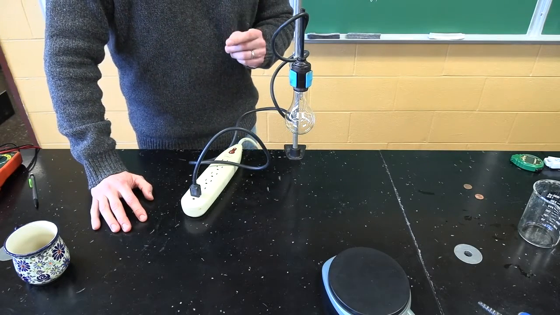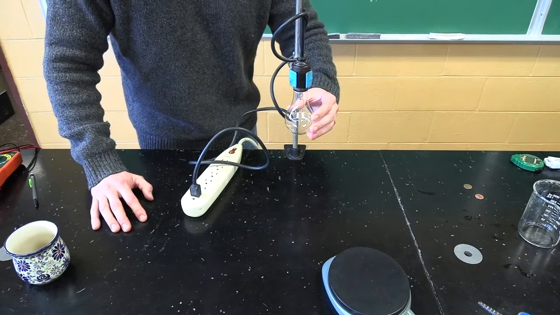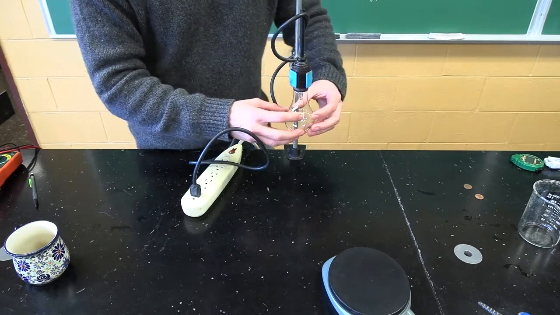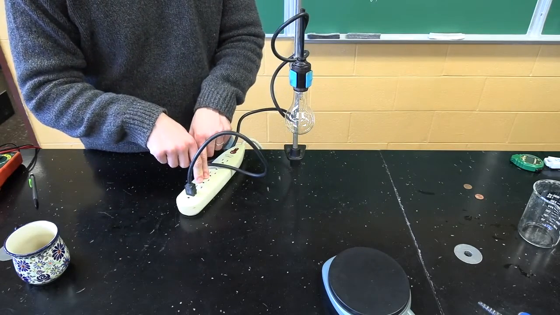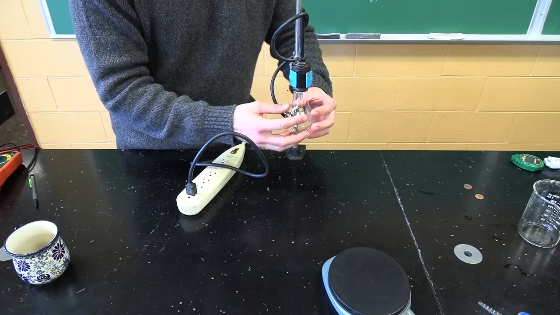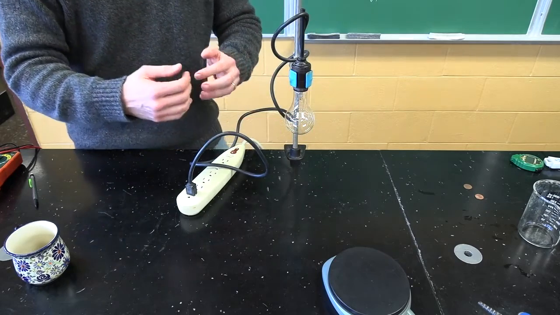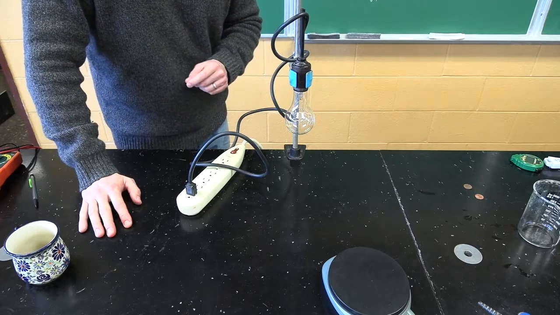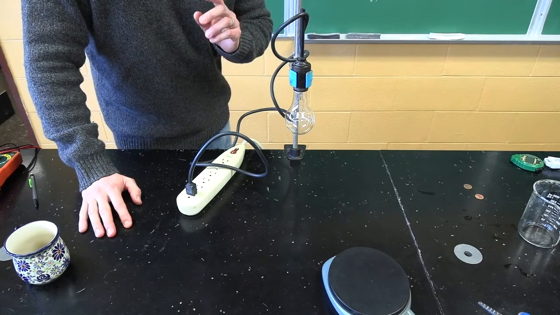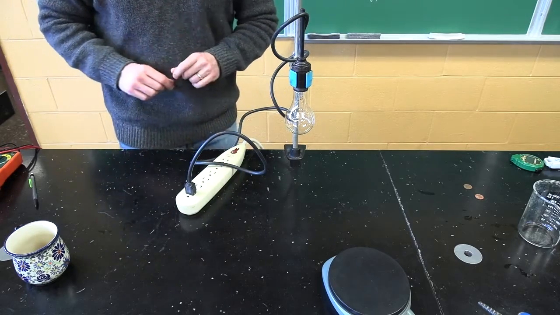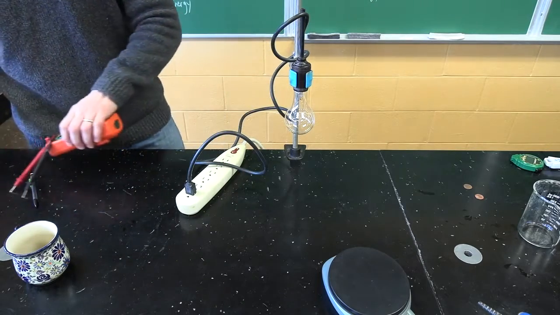So what we want to do, as I said, is measure the efficiency of this bulb. The higher the percentage of light energy compared to the electrical energy, the more efficient it is. The lower the percentage, in other words, the more heat this produces, the less efficient it is. In order to actually calculate the efficiency, we need the electrical energy in from the wall outlet and the light energy. So first, the electrical energy.